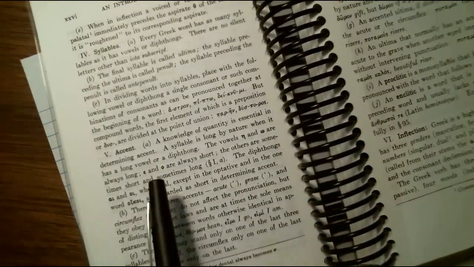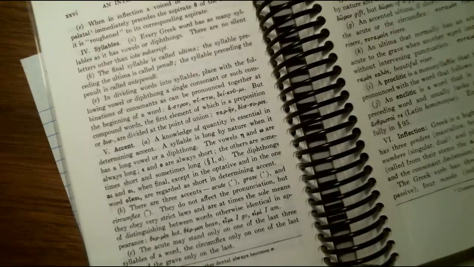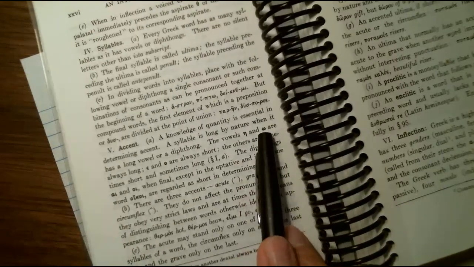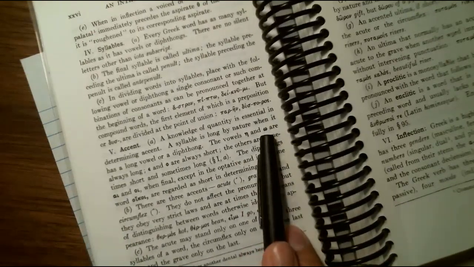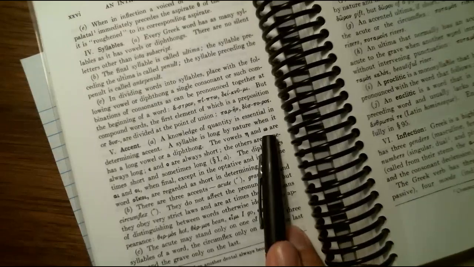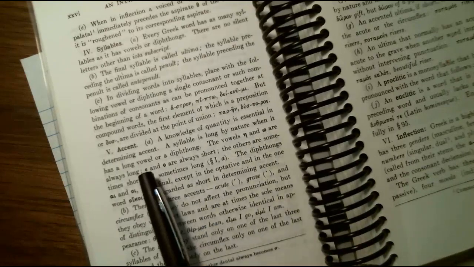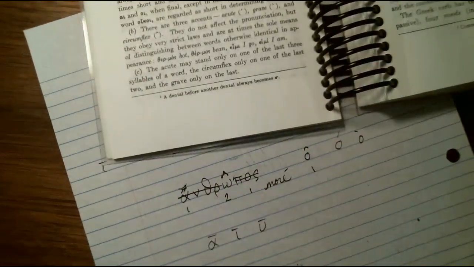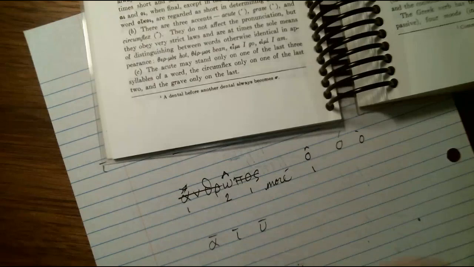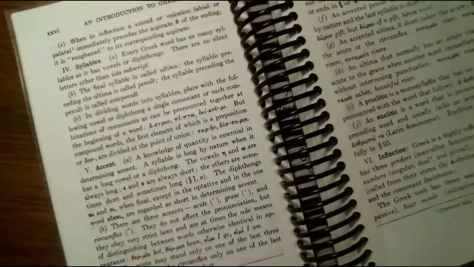Epsilon and omicron are always short. Eta, omega are always long. Okay. And then we have all 7 of our vowels accounted for, right? So we have 1, 2, 3, 4, 5, 6, 7. They're all there. All right. So alpha, iota, upsilon are sometimes short, sometimes long.